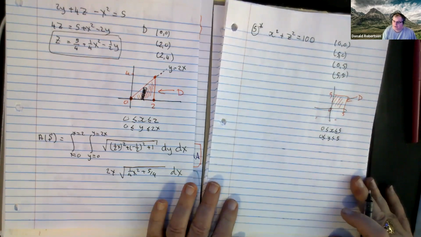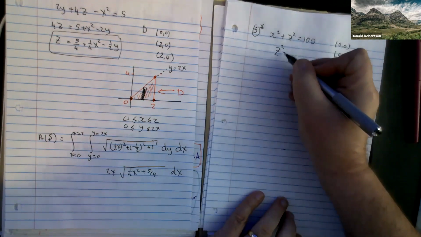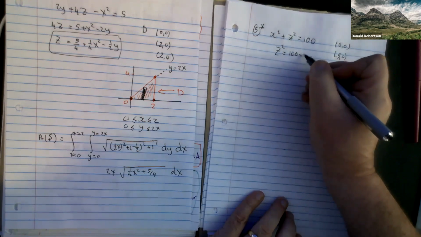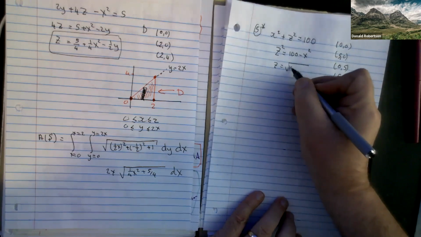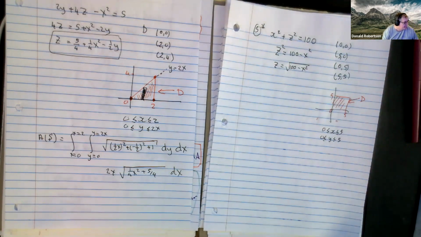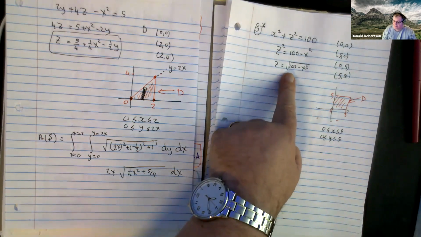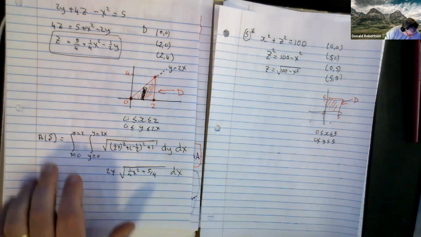So far, so good. Now, this fella here has to be rewritten as z equals. So that means it has to become that guy. Are we good? Right. Has to become that guy. Now, we got all the pieces.